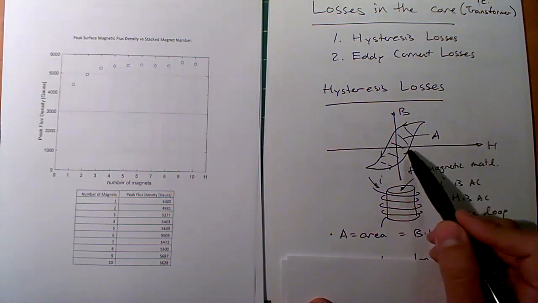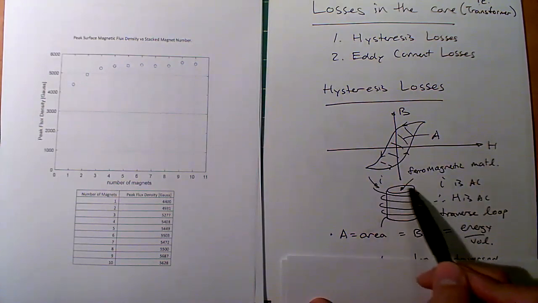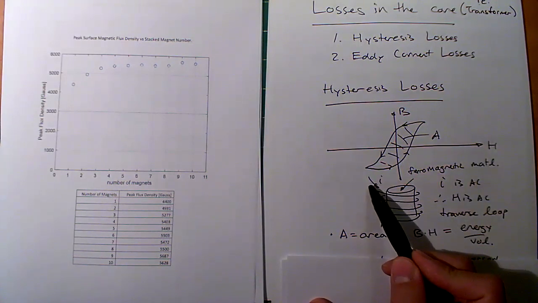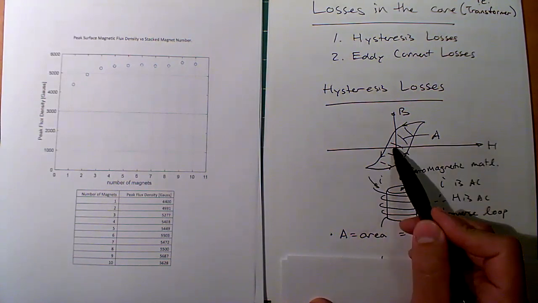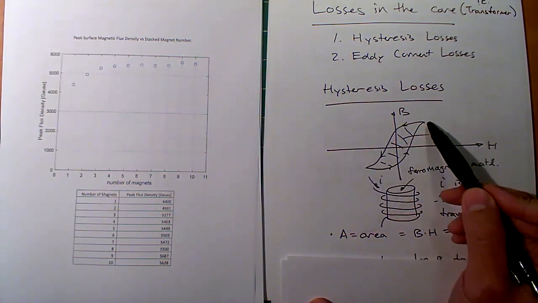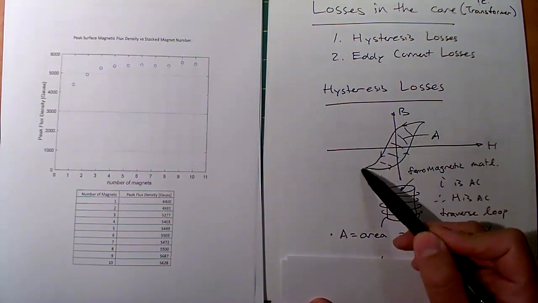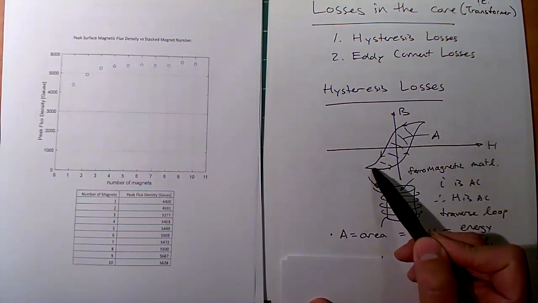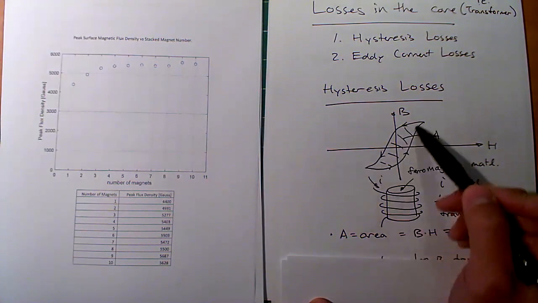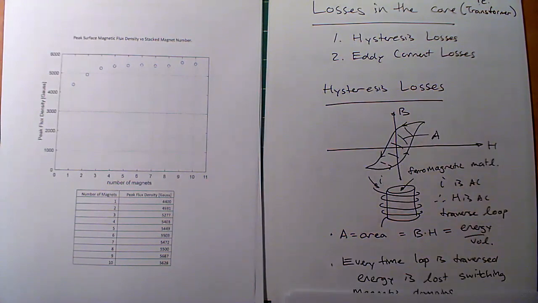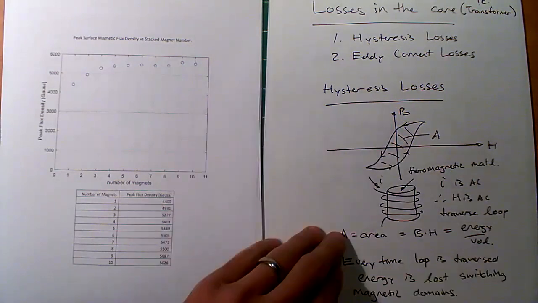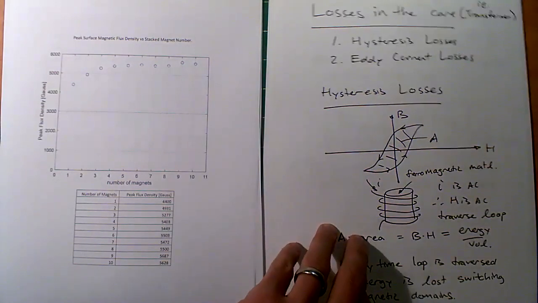And how do you traverse this curve? Well, here's your core. Think of this as a solenoid or one leg of a transformer. This current, let's say, is AC. If this current goes back and forth, this H goes back and forth. If this H goes back and forth, this B goes around this loop. And every time you traverse this area, you're burning off this amount of energy per volume, okay? So I hope you get a sense of why. It takes energy to flip those domains back and forth. Every time you flip it back and forth, this is getting hot, okay?